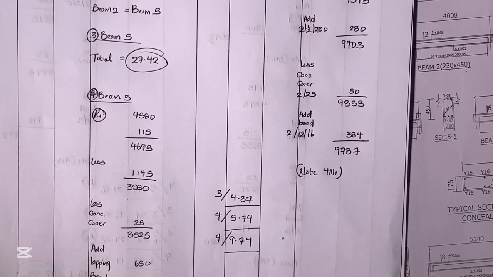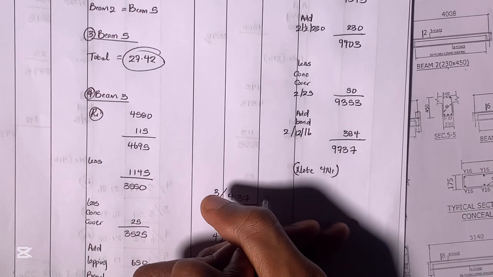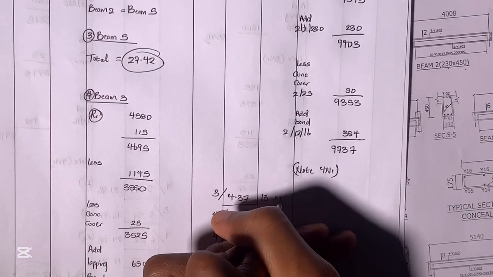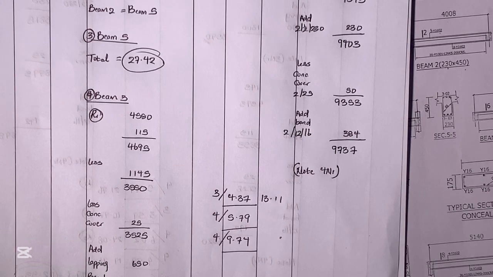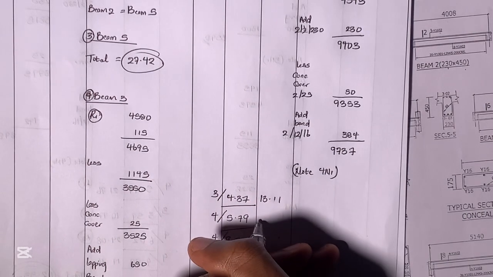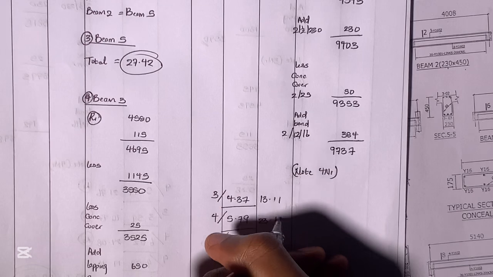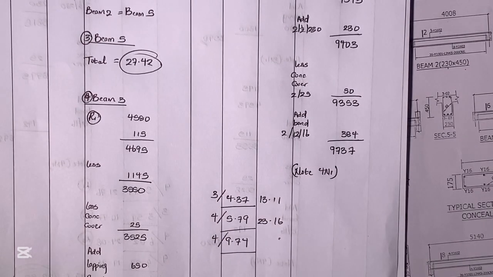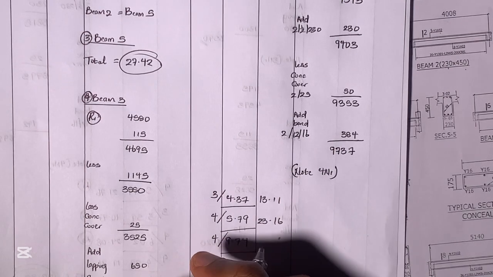So when you do the math, 4.37 multiplied by 3 is equal to 13.11 meters. 5.79 multiplied by 4 is equal to 23.16. 9.74 multiplied by 4 is equal to 38.96.